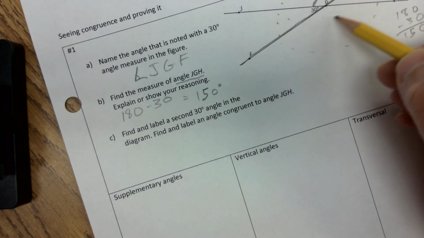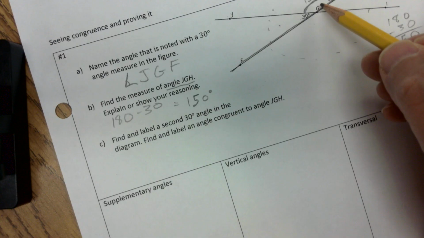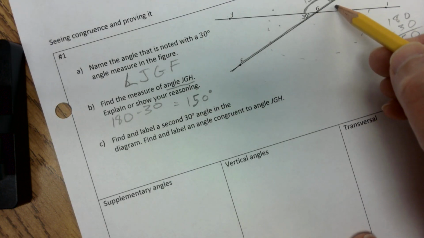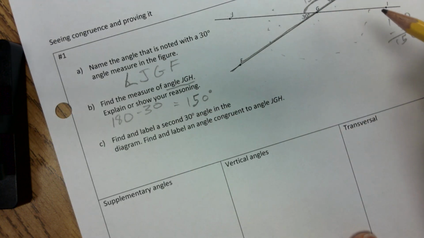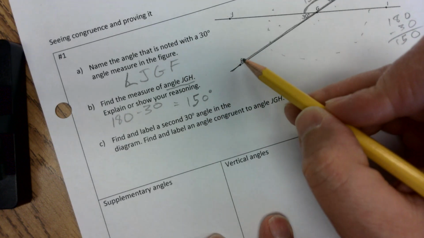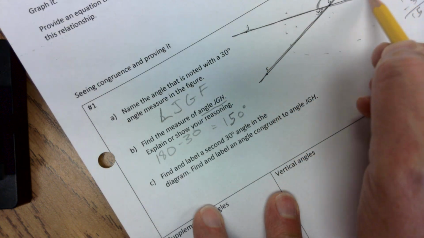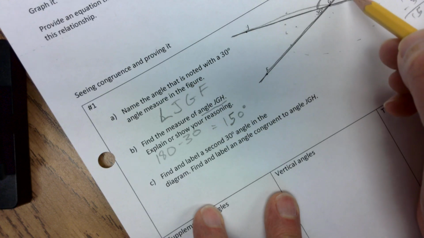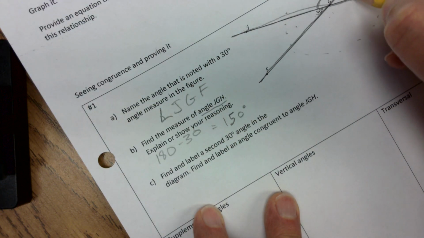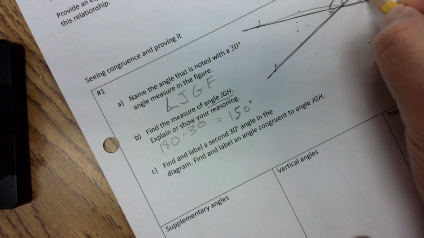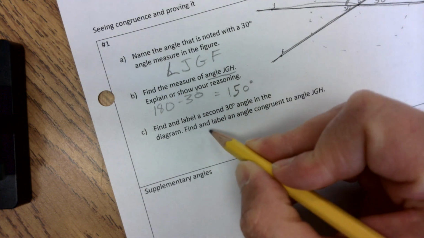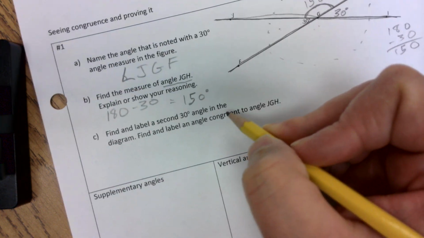I've got 2 more angles that I haven't really talked about yet. Just looking at them, I can see that this one is acute and this one is obtuse. If I switch my thinking and start thinking of this as another straight line here, then I know that this 150 plus this are going to add up to 180. So that's going to be a 30 degree. Find and label an angle congruent to angle JGH.